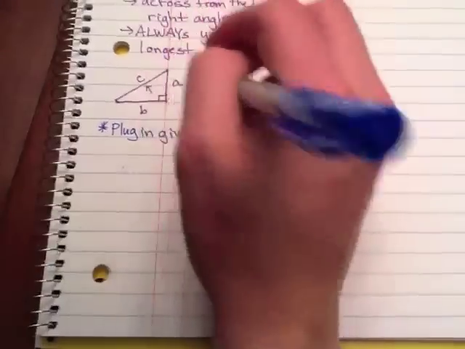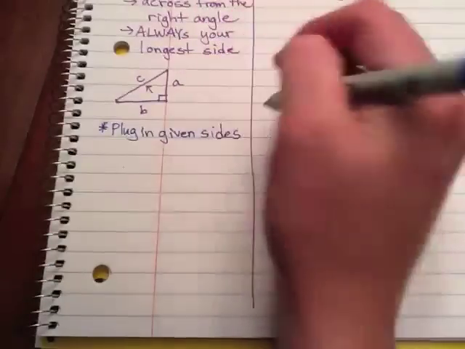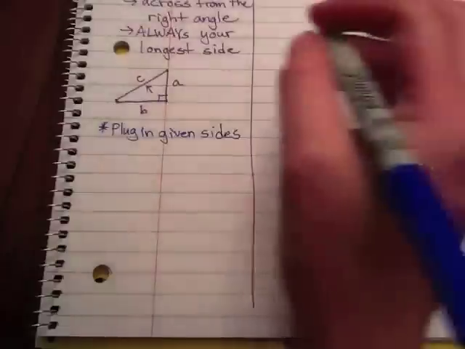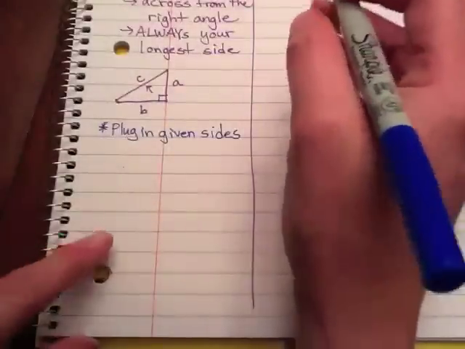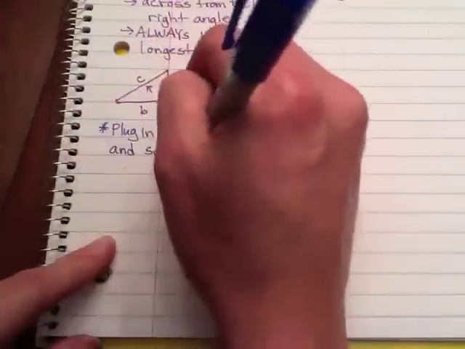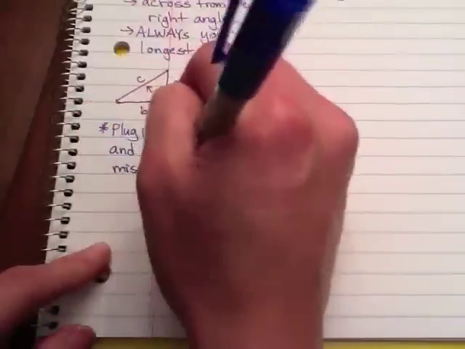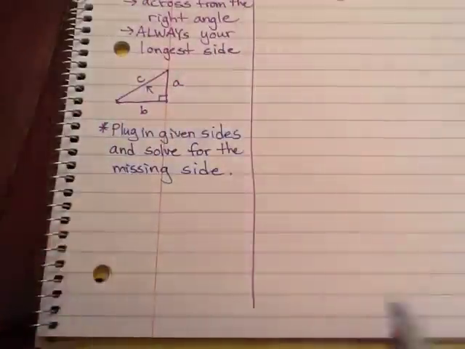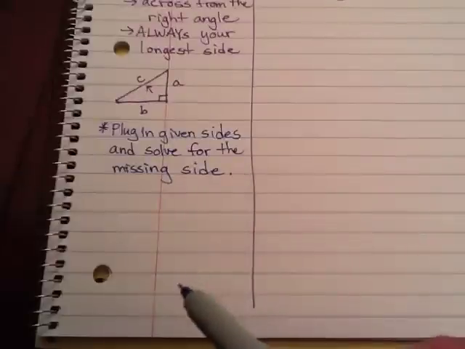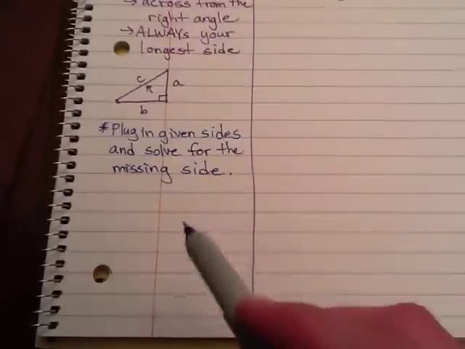Okay, so we're going to add over here what we just did. So you're going to plug in given values or given sides and solve for the missing side. The biggest mistake made on Pythagorean theorem is to forget a squared in there somewhere, especially when solving. So always make sure everything is squared.